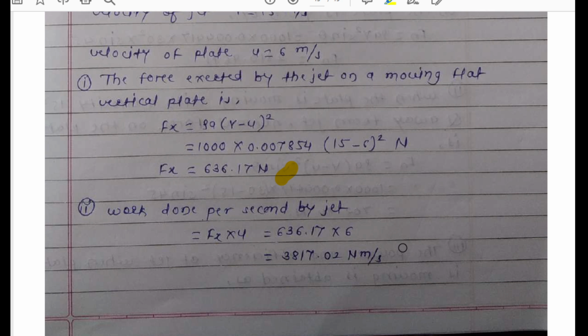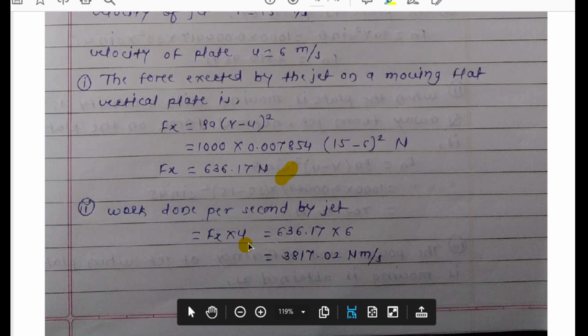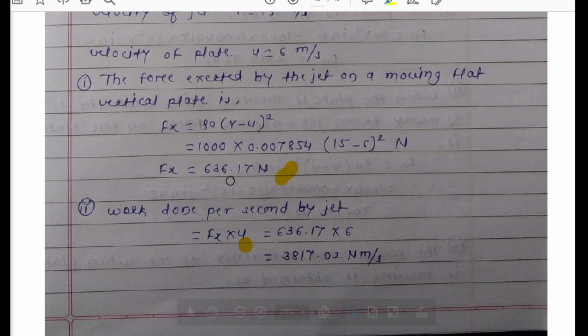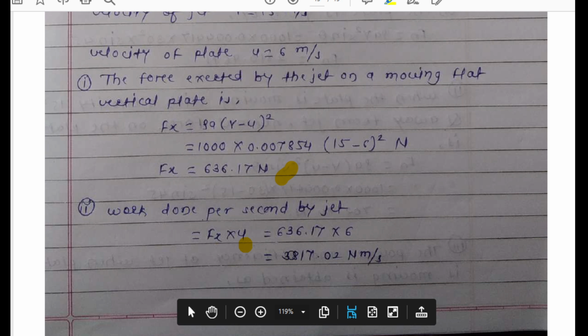Here again we have to find the work done per second by the jet. As I have already explained how to find the work done, it is force into distance divided by time, that means the velocity of the plate. As this work is done by the jet on the plate, here we have taken the velocity of the plate. So Fx is 636.17 and the velocity of the plate is 6. Multiply these quantities and you get the value of work done in Newton meters per second.